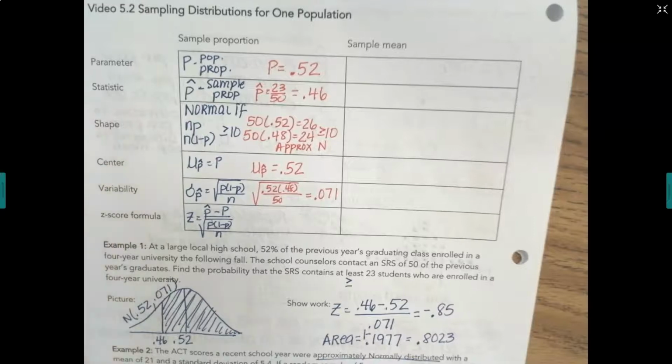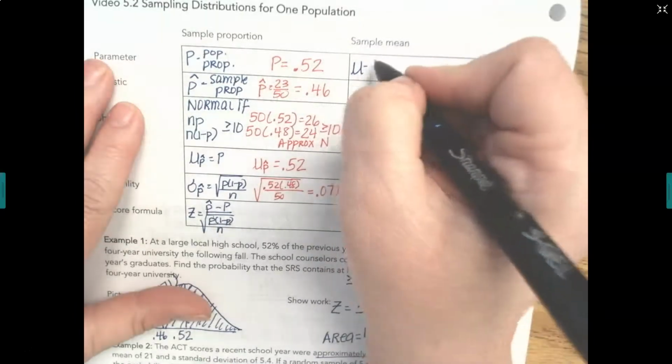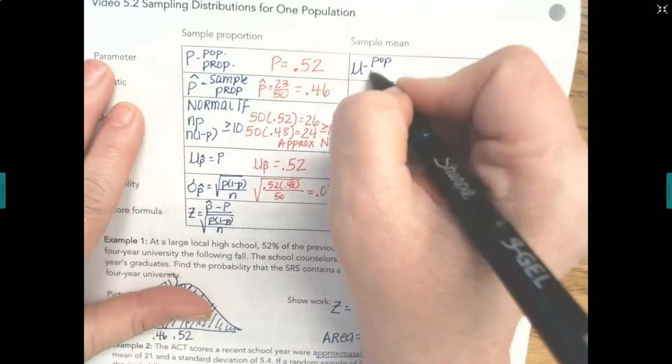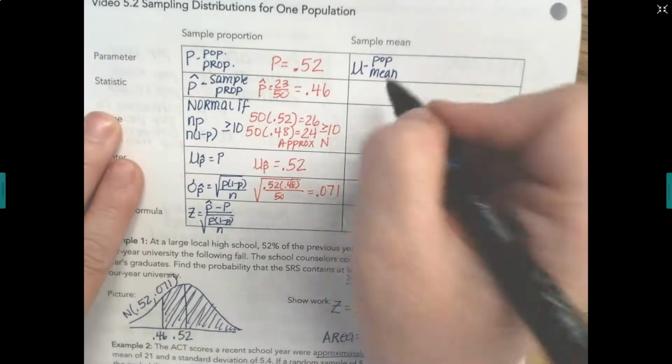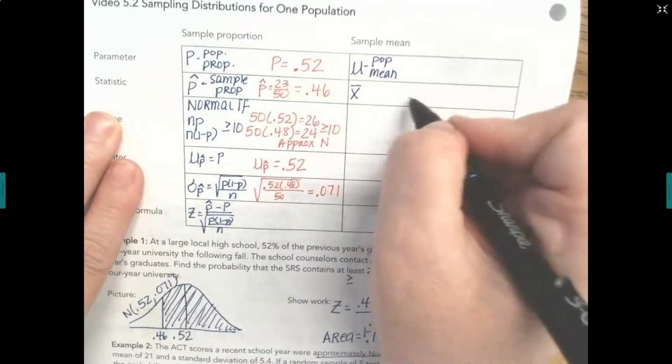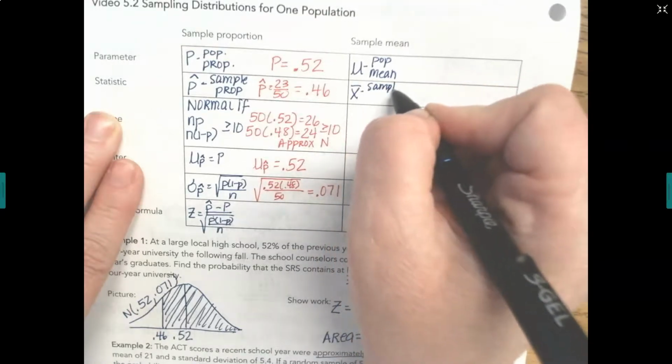So the parameter for a mean is mu. That's your population mean. So your statistic there will be x bar. Make sure you use these notations. That's your sample mean.